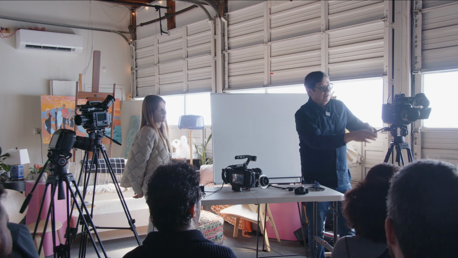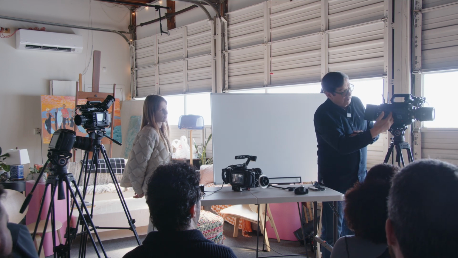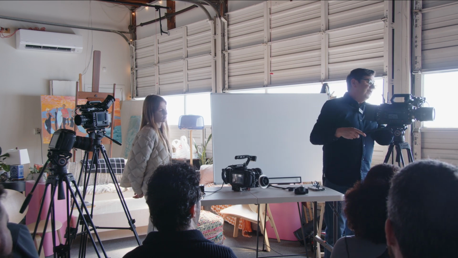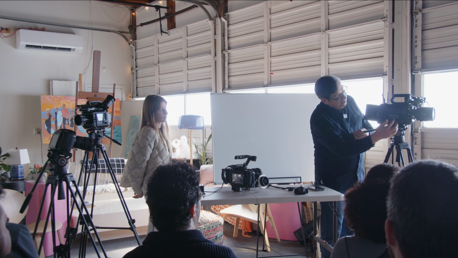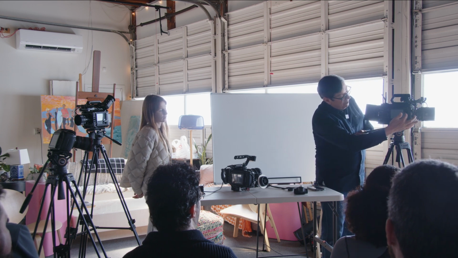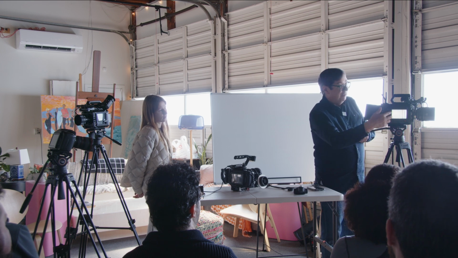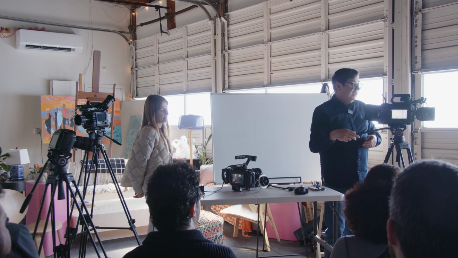this side has another monitor, this is an AC monitor. If you have a smart lens on it, I don't know if this is a smart lens, you can actually pull focus. It'll give you digital readouts on this side, so you actually pull focus from the monitor, so that they don't have to have a separate monitor to do that.